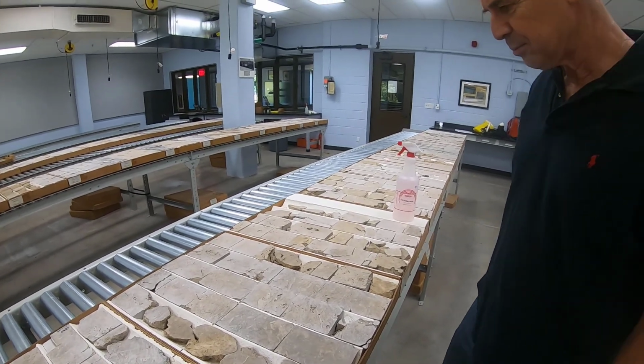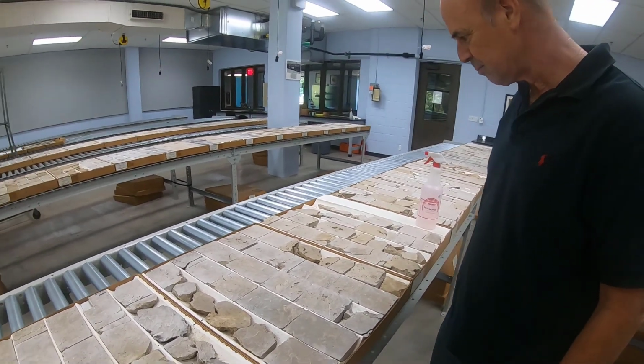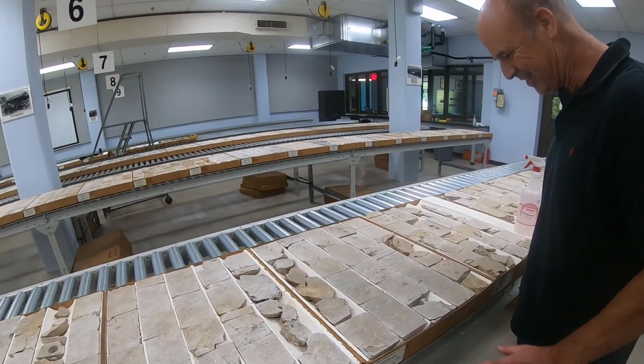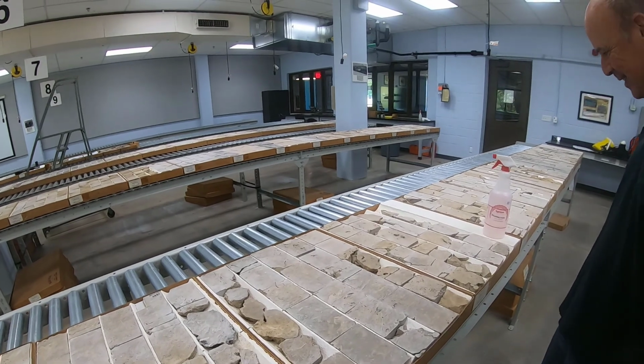This cannot be done on the computer, not even with artificial intelligence. Not yet. Okay, that's good. Eventually, that'll replace us. Yeah.